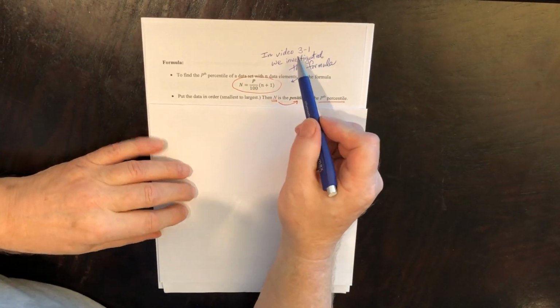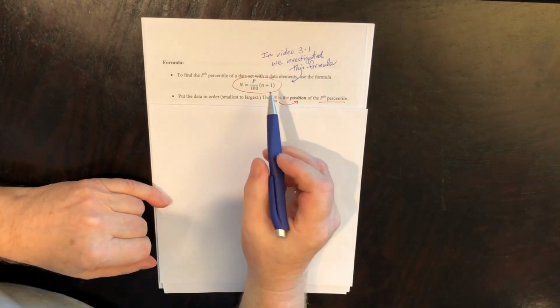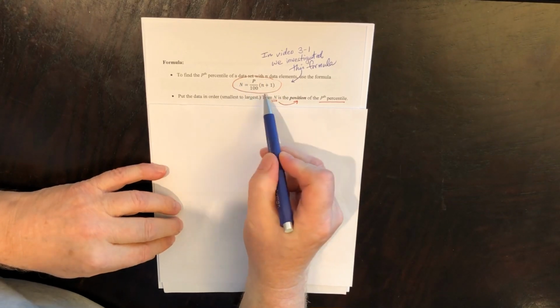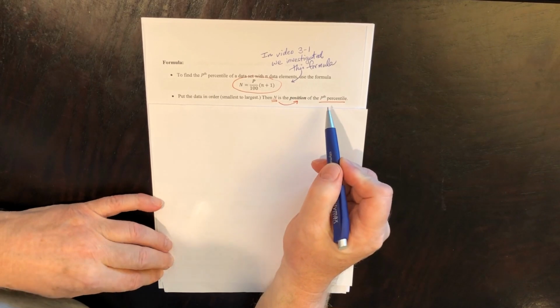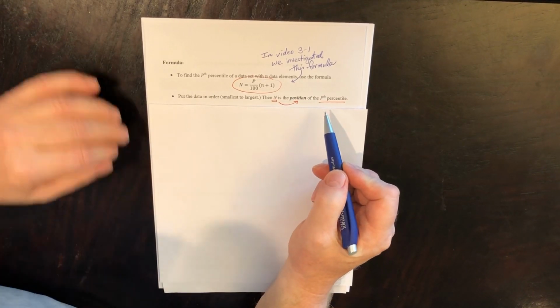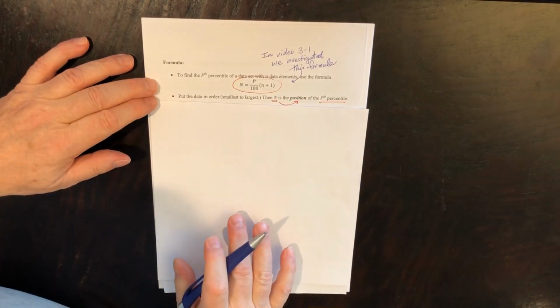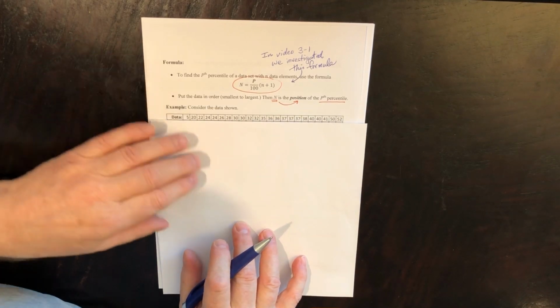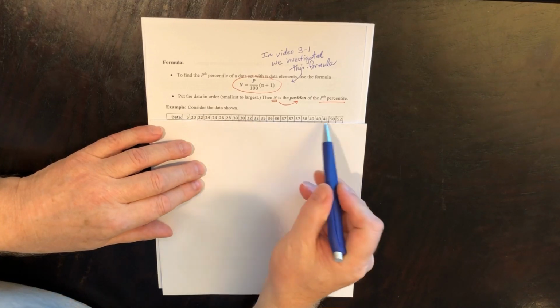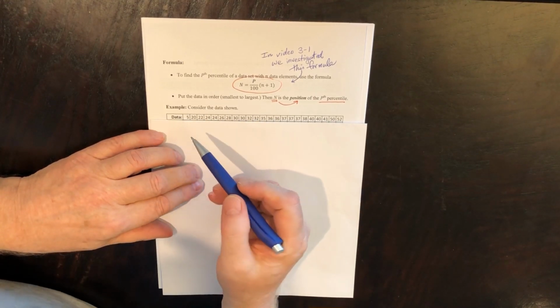In the previous video, 3-1, we investigated this formula. This formula is to find the position of a percentile within some data. The idea is that we will eventually summarize a collection of data with fewer numbers.